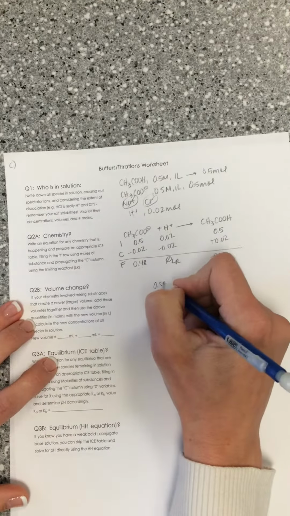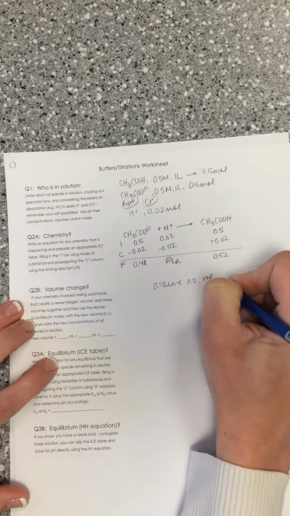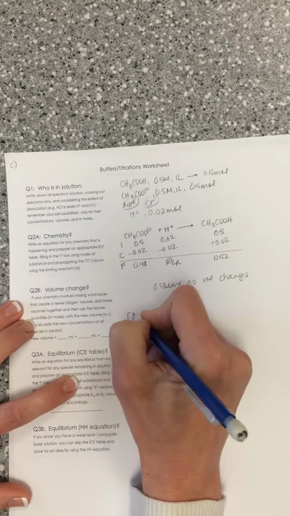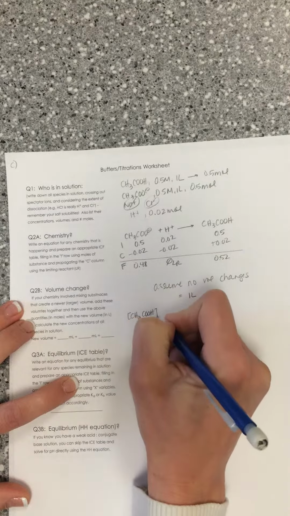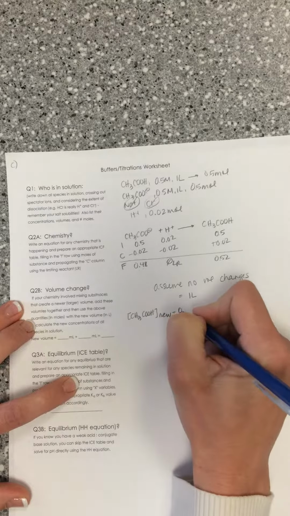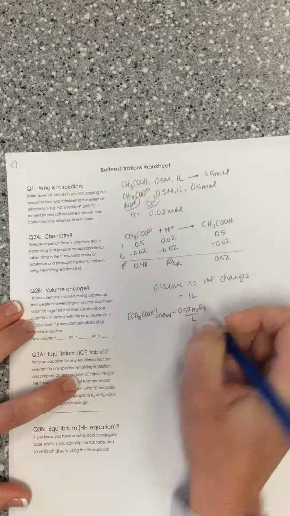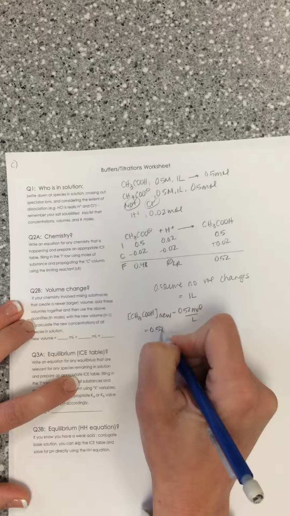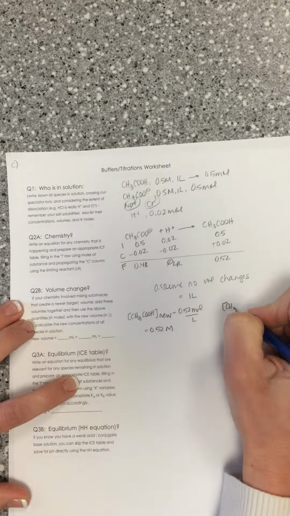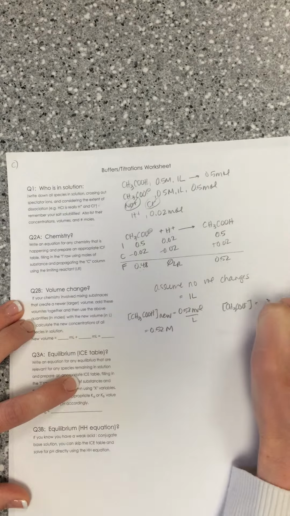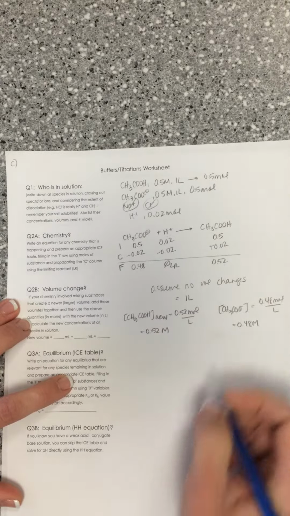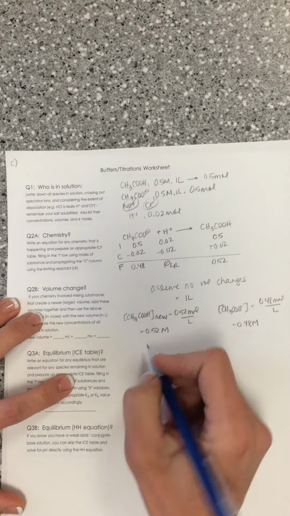Just like we saw before, we're going to assume no volume changes, and so that means our volume is 1 liter. If we figure out our new concentrations of species, we've got 0.52 moles of our weak acid, per liter is 0.52 molar. Our acetate ion is 0.48 moles per liter, 0.48 molar. So those are our new concentrations of species.